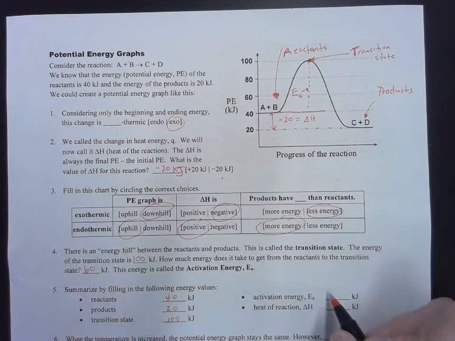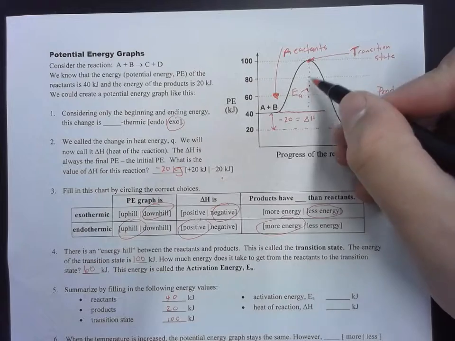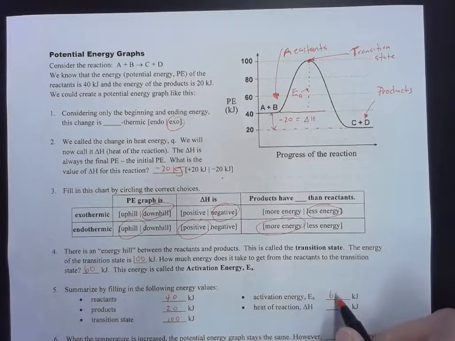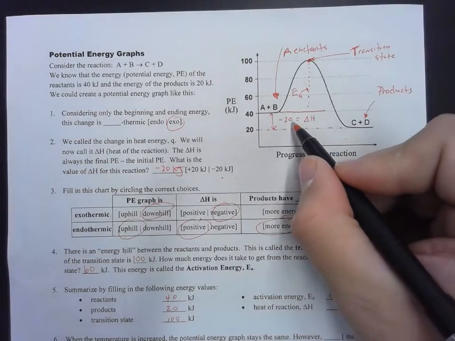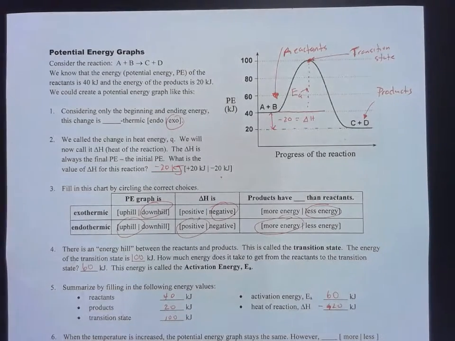Your activation energy is going to be this difference here from 40 to 100, which is 60, and your delta H of your reaction is going to be negative 20 kilojoules. Or in this case, you don't have to put the negative, you can just say 20. You know what, let's put the negative 20. That's your heat of reaction. Okay, your delta H is negative 20.